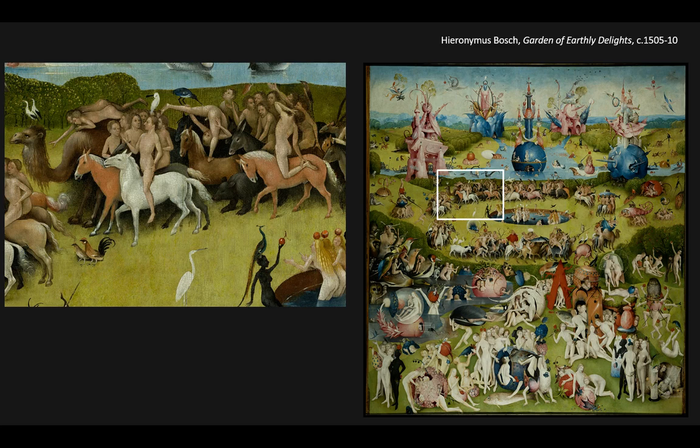As we look at these figures riding around the pond in the center of the center panel, we find all sorts of interesting ways in which they've mounted their animals. This figure here, for example, a pair of figures riding on the back of a camel laying down on its hump.